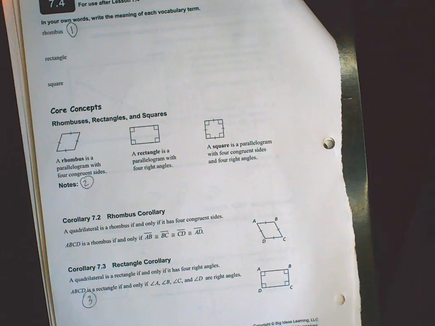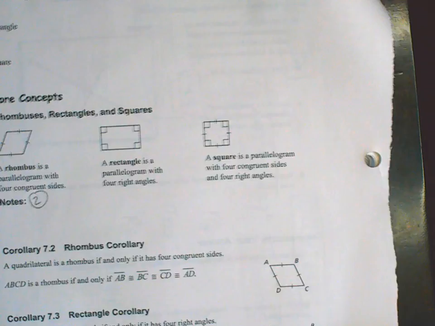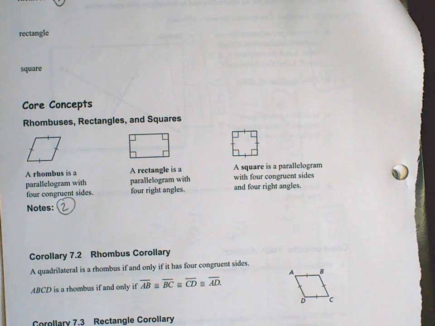Let's start with page 212. Let's look at these definitions. In the previous lessons, we have talked about parallelograms. These are the 3 special types of parallelograms that we're going to discuss today. The first one is the rhombus.